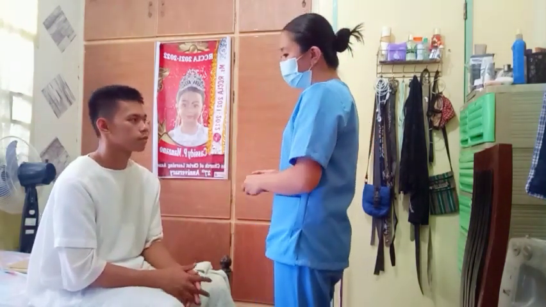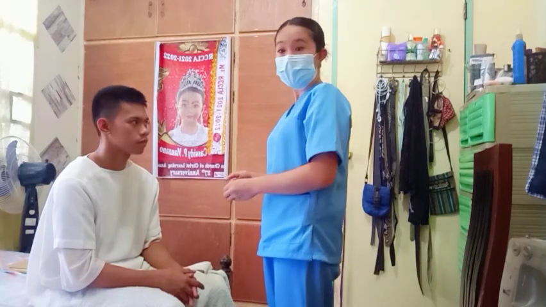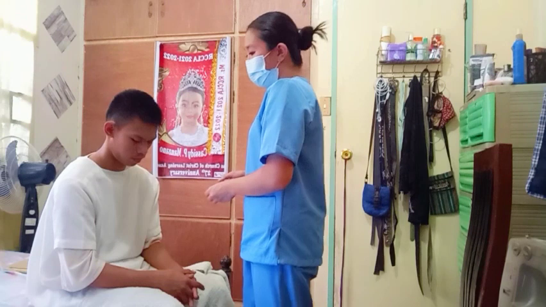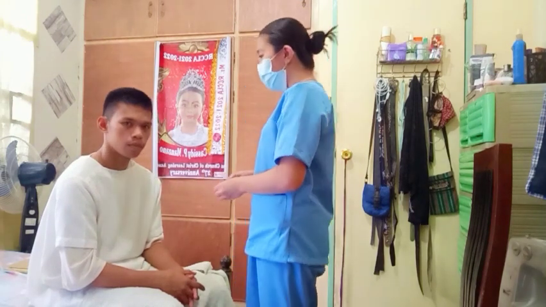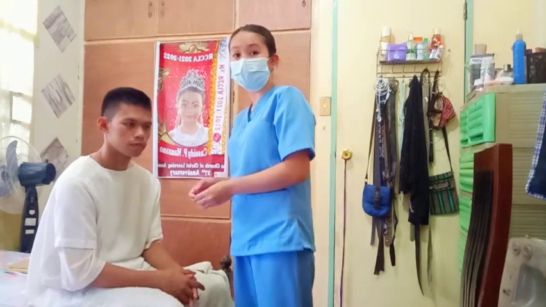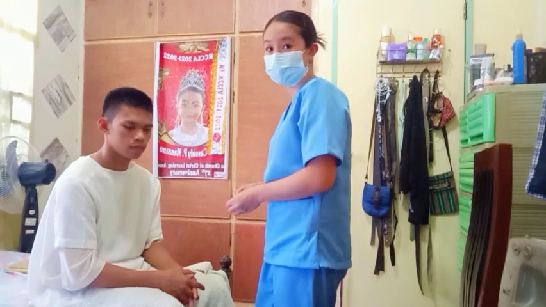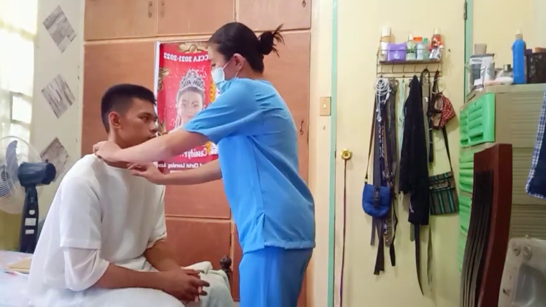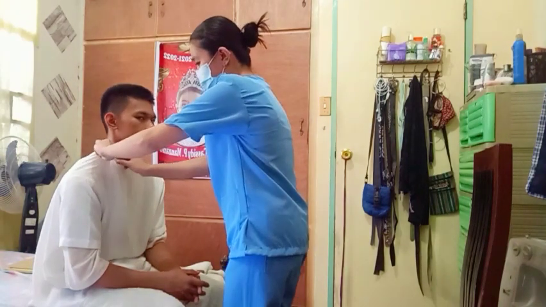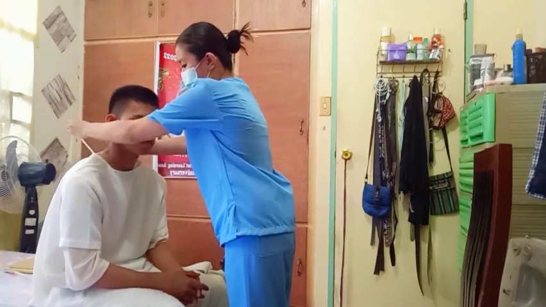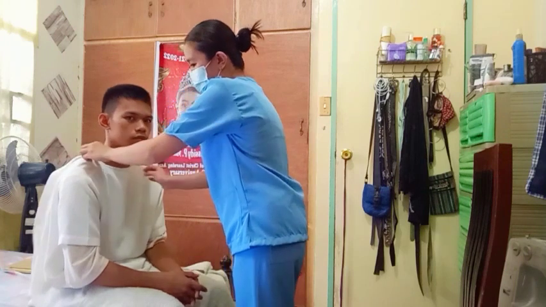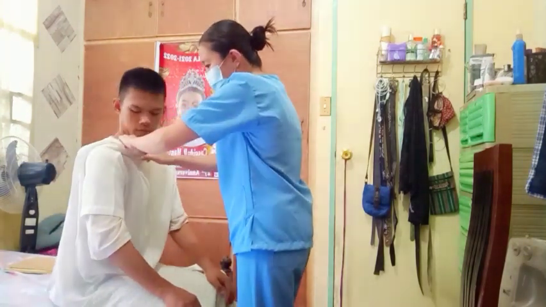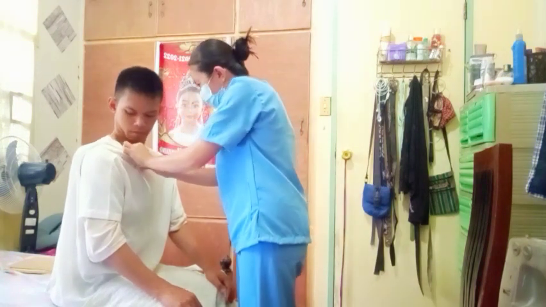So we will also palpate mobility and turgor by pinching up the skin over the sternum, and we just need to expose the part just below the clavicle of the client. Okay, Sir JM, may I request you to please, if you don't mind, I will be exposing your skin below your clavicle, and allow me to pinch it to check your skin mobility.